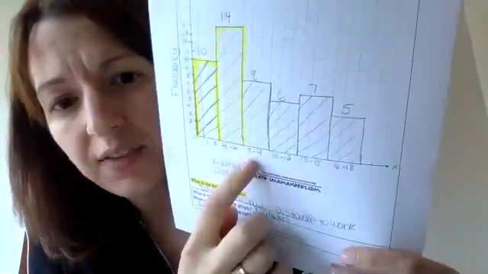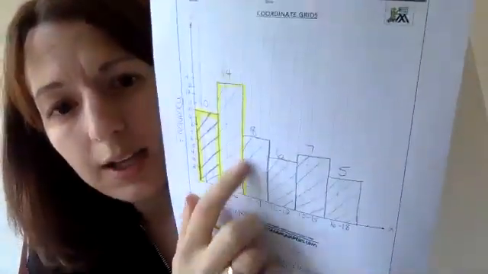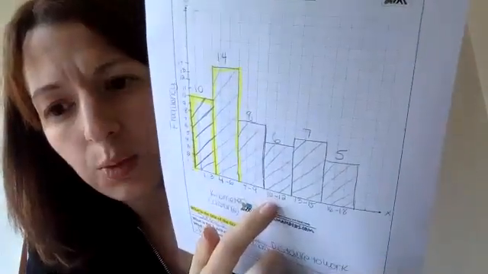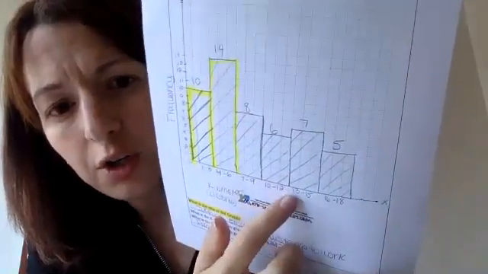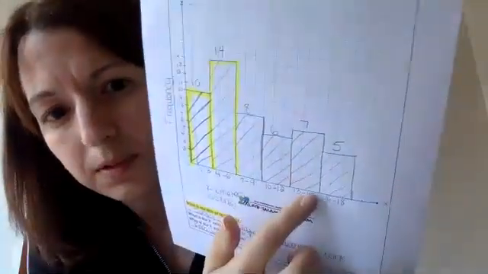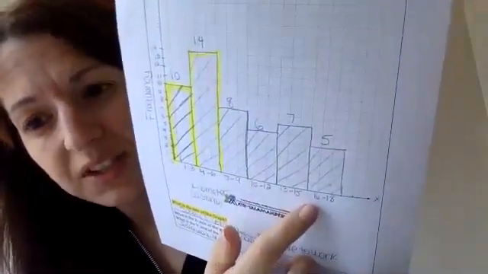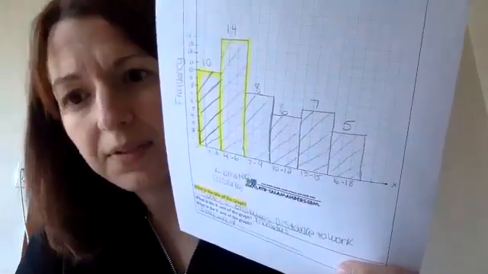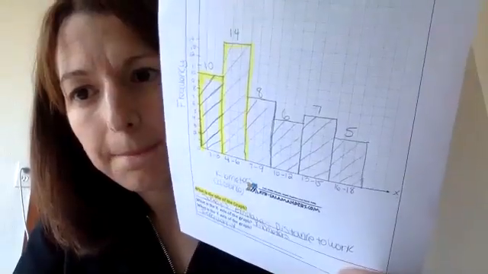Then you're going to go to 7, 8, and 9 from your chart, from page 2. It shows up 8 times. You're going to make a line. You're going to go to 10, 11, and 12. That shows up 2 times. Then you're going to go to 13, 14, 15. It shows up 7 times. And then 16, 17, and 18 shows up 5 times.